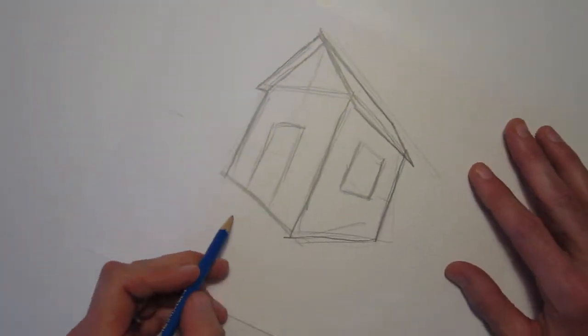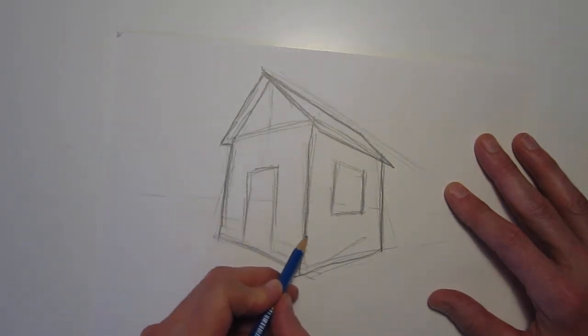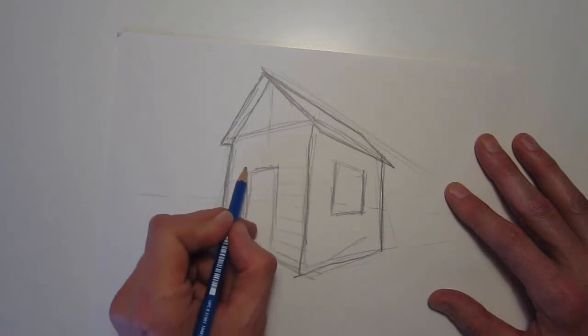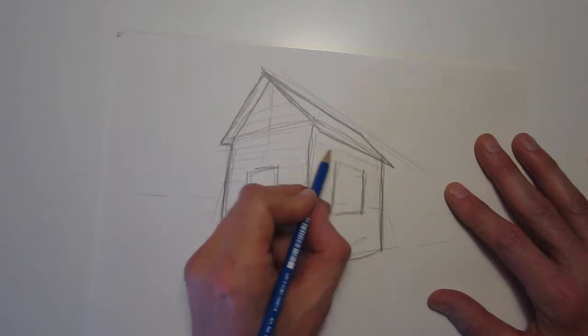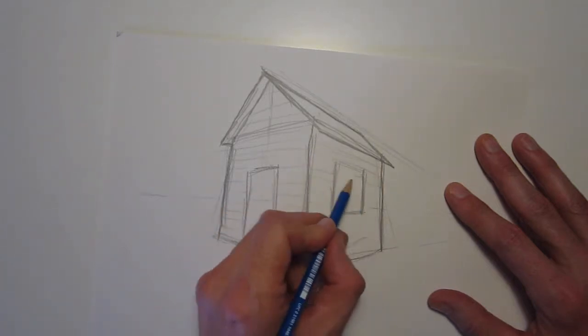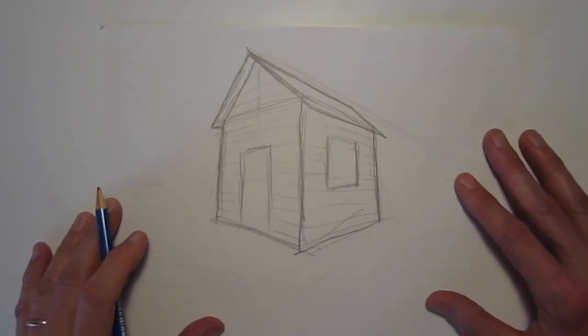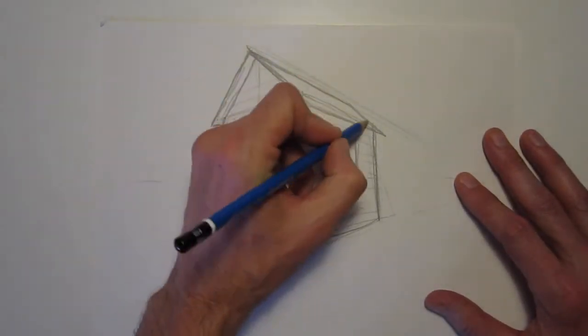Then let's say it's got siding. Well, then we can give it some parallel lines that also all converge on that vanishing point. So this is a really simple cartoon house, but you get the point.